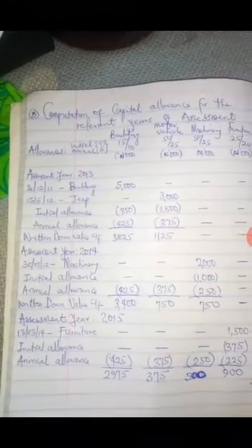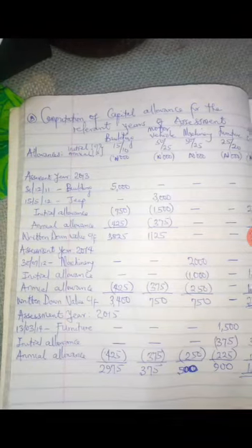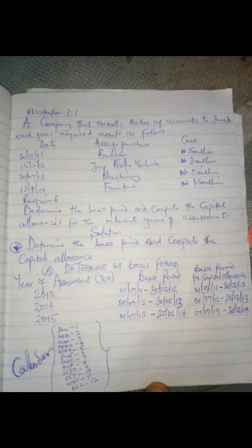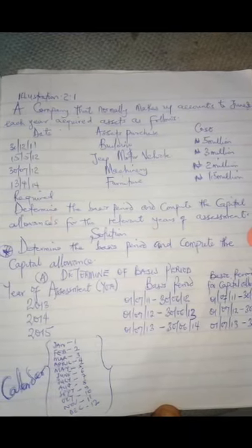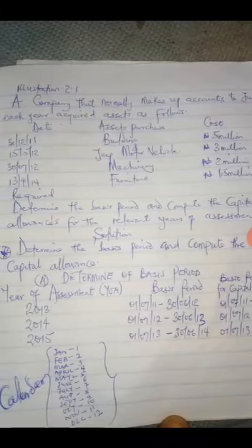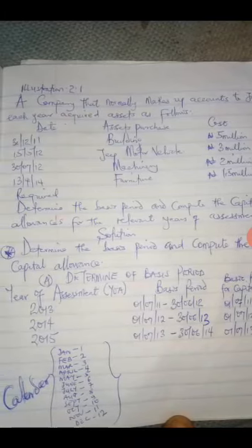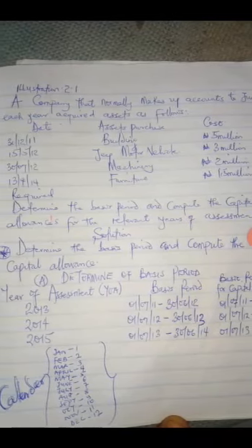So the next thing to do now is to start computation. Before we start, let's go back to the question for the last time. If you don't have it, you can get it now. You will see that the first asset, which is the building, was acquired on the 31st of December 2011, meaning that the year of assessment will be 2013. Because if you look at that date it was bought, it falls within the basis period for capital allowance computation.